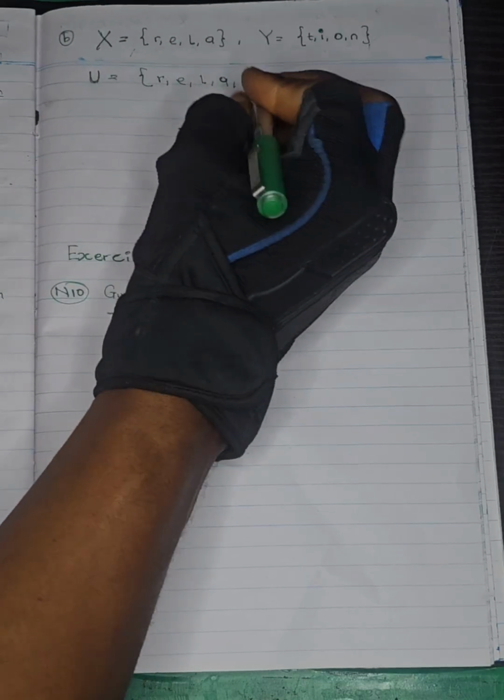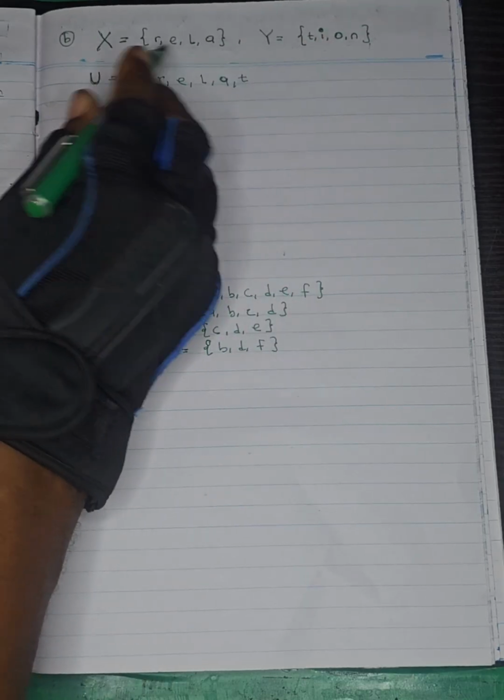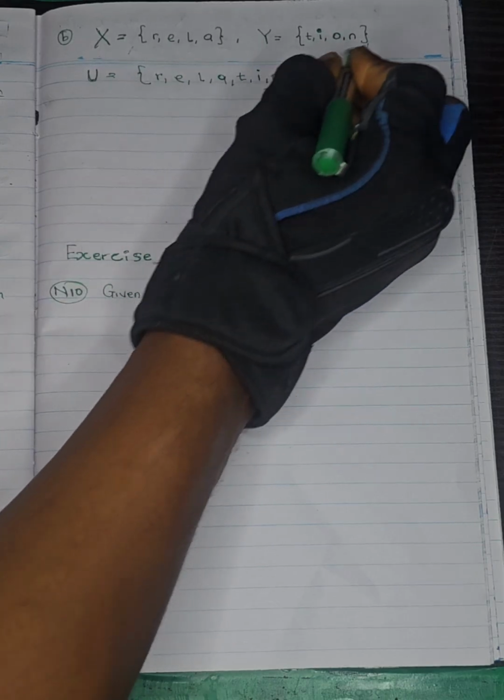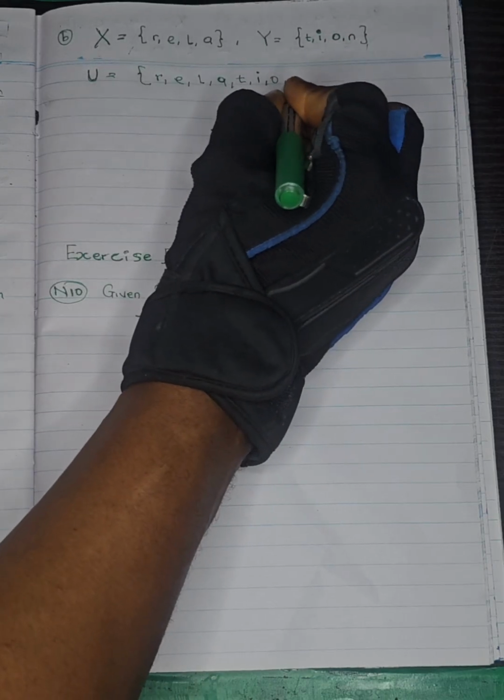T. Do you have T here? No, so we can put it. I. Do you have I here? No, so we can put it. O. Do you have O here? No, we can put it. N. Do you have N here? No, we can put it.